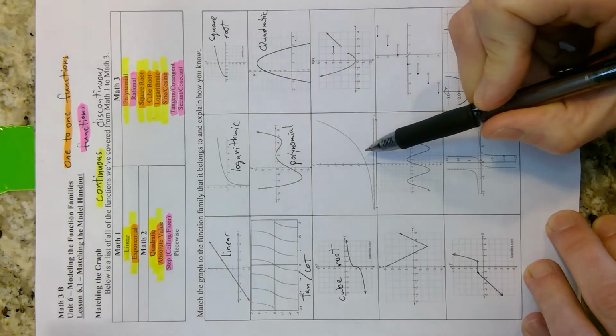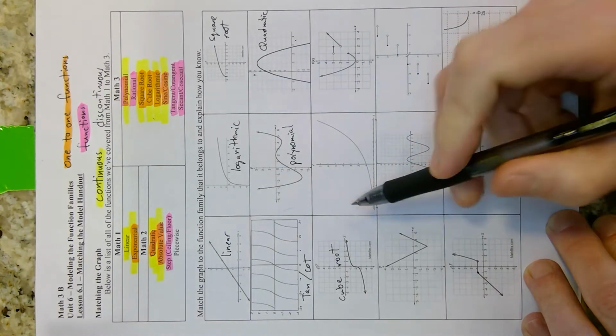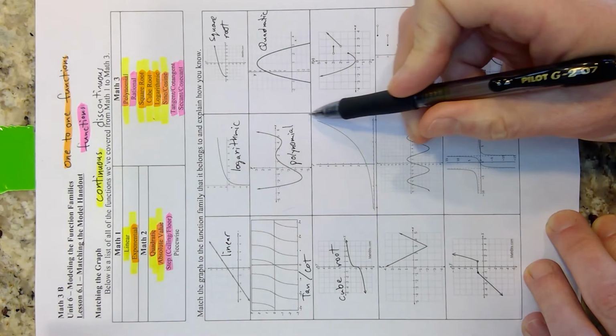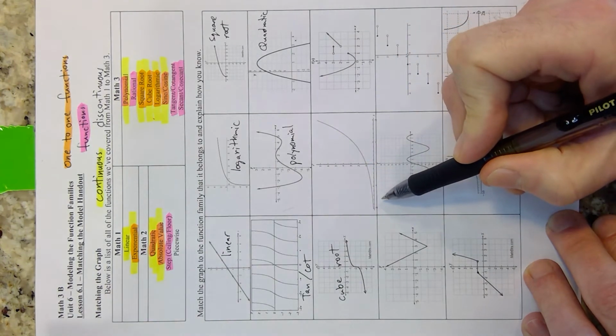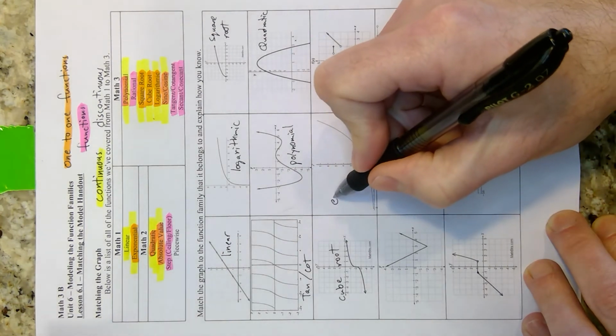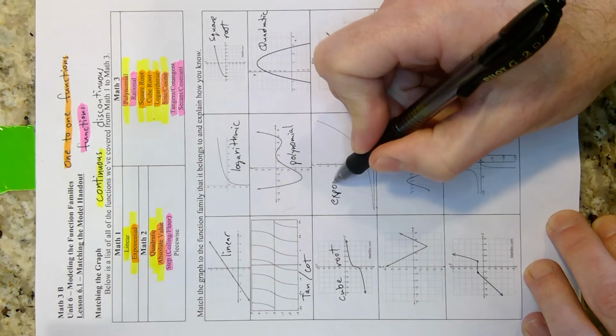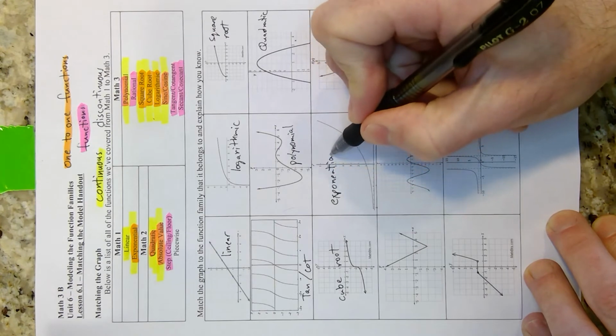Okay. Moving on to our next graph. This is one of those that you learned way back in Math 1, right? We're continuous here, but our slope is changing. We're curving, and it is a one-to-one function. This is an exponential, and it's showing exponential growth. Hopefully you remember exponential decay as well.